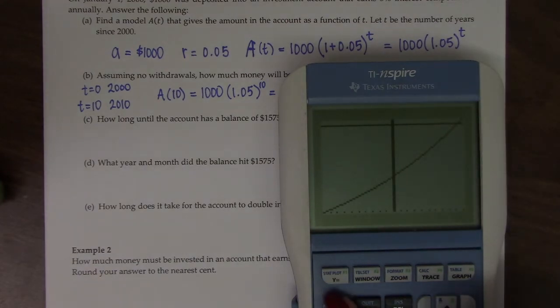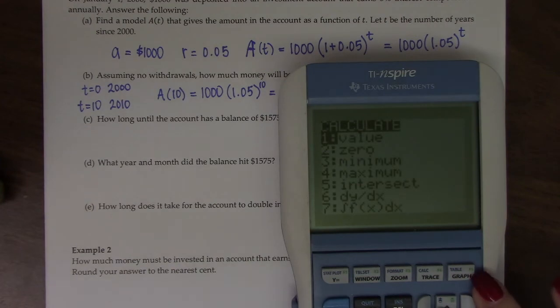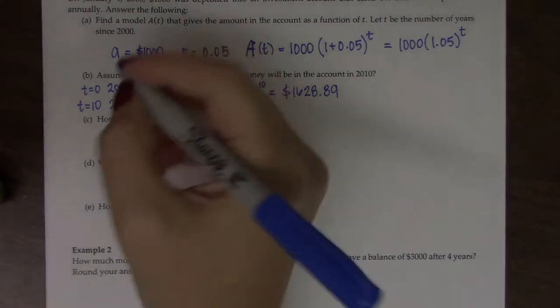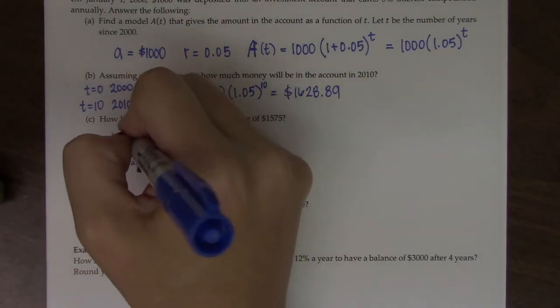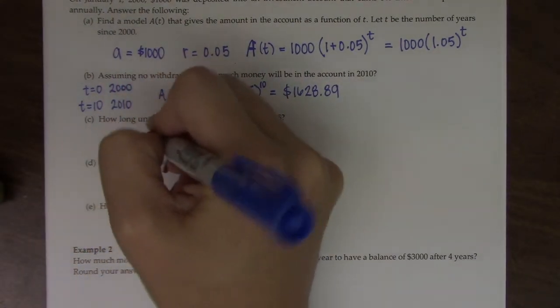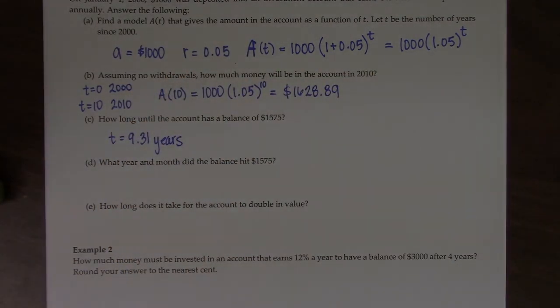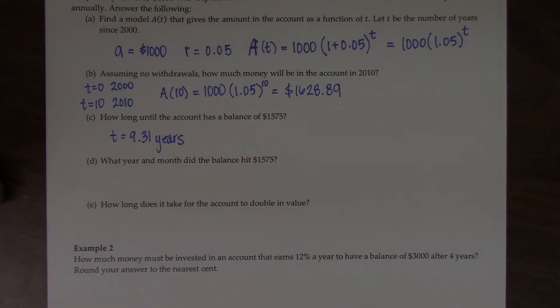So we'll go to second, calculate, intersect. It's going to grab the first curve. It's grabbing the second curve. And then when it says guess, we say enter. And the intersection is at 9.31 years. So when t is equal to 9.31 years, that's when our balance is 1575.